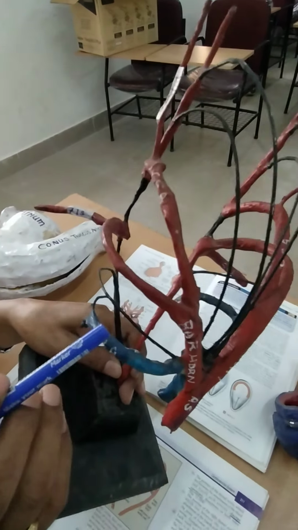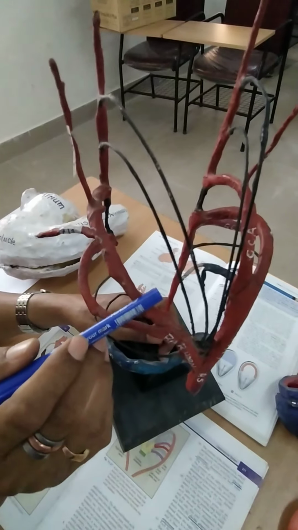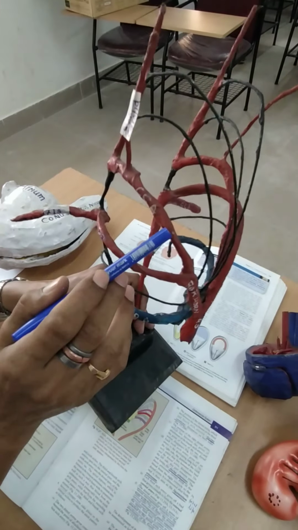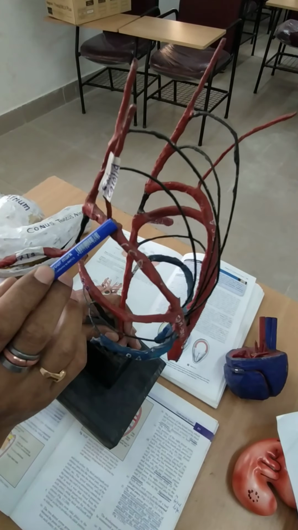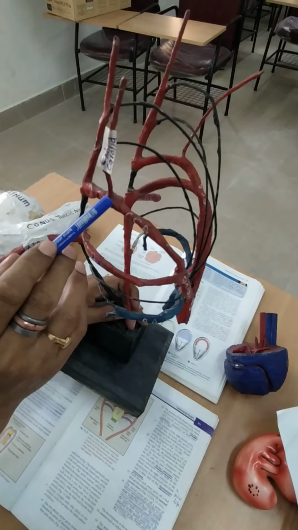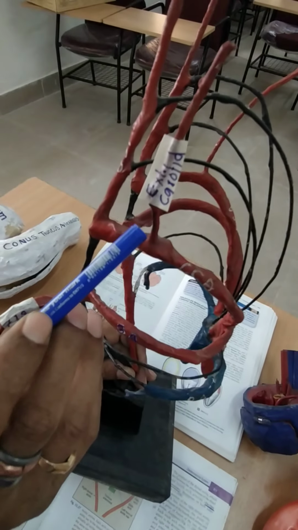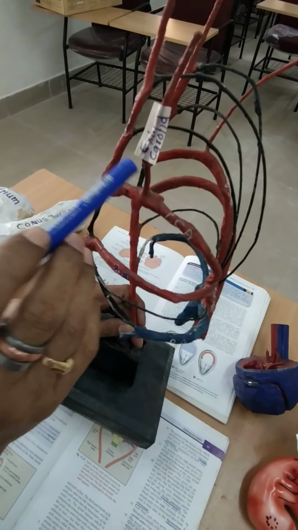Now see, this one is called the third arch artery. On the right side it will form the common carotid artery. From this common carotid there will be sprouting. This is the external carotid artery.